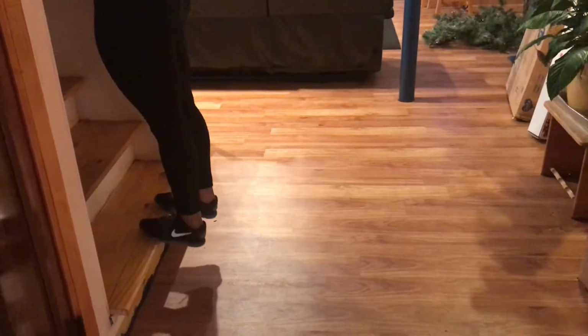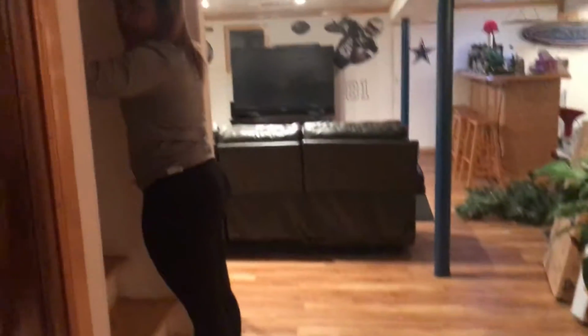Right? Nice calf raise. So, kind of dark. Basically, all you're gonna do is go up and down, up and down. Showing a calf raise. Nice. 2 sets of 10.